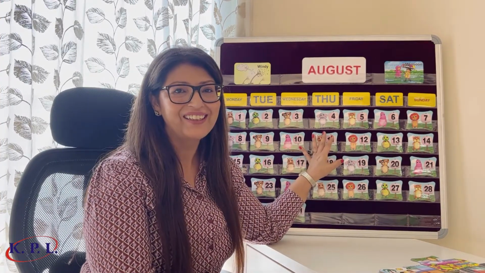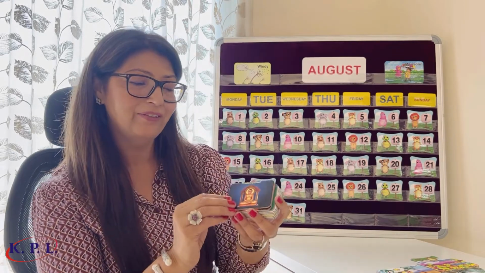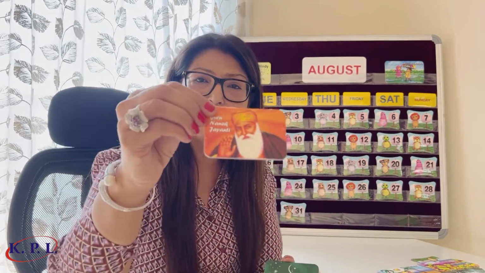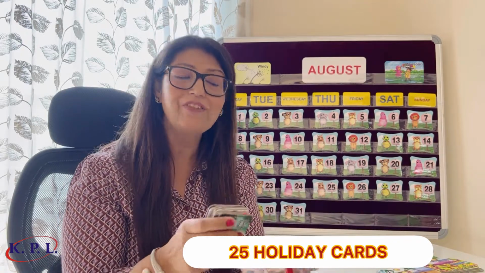So now the calendar board looks set, but not really. We still have more cards which I am going to show you just now. These are holiday cards. Days when the school is off for a holiday, or maybe the school has to plan for a particular occasion. We have Mahavir Jayanti, Guru Nanak Jayanti, Happy Eid, Mahashivratri, Happy Earth Day, and a few others. In all, these are 25 cards.